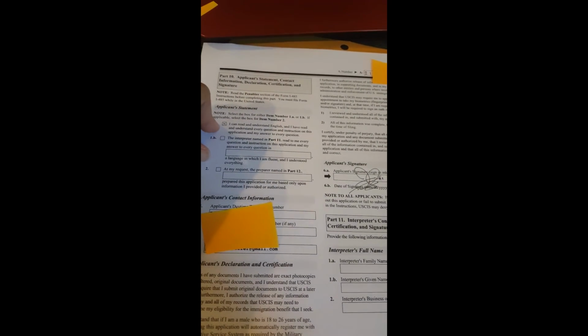Most are security questions. Like, have you been a member of or involved in any military activities or prostitution, or have you ever given money for the sake of this and that? And then in here, you just put applicant statement, contact information, declaration, certification, and signature.